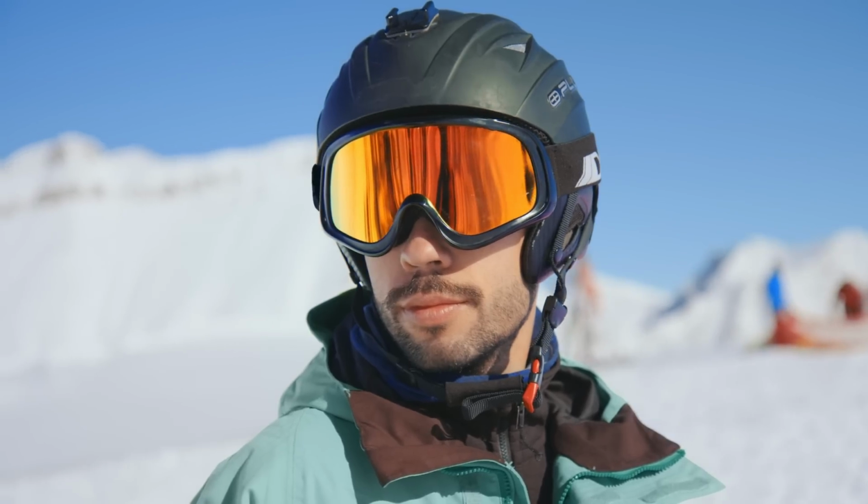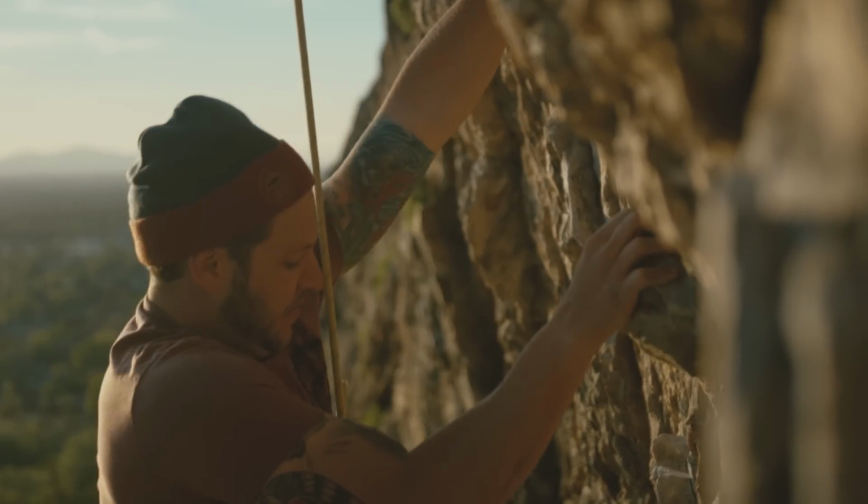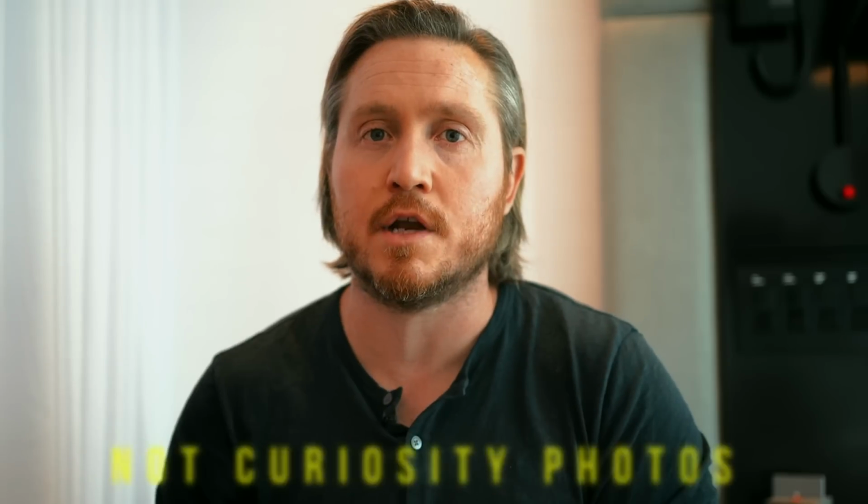And I want to draw one more distinction, which is that a curiosity photo and a photo of you doing a hobby are not the same thing. You skiing is not going to make her massively curious about you. You doing rock climbing is not going to make her massively curious about you. You in a karate uniform is not going to make her massively curious about you. Those are lovely things to convey a bit of your lifestyle to the girl, especially if you do them well, if they look impressive in some way. That can be good for its own purposes, but these are not curiosity photos.